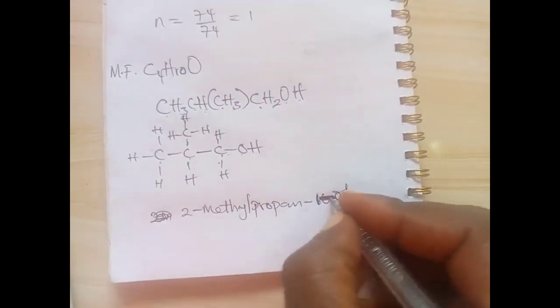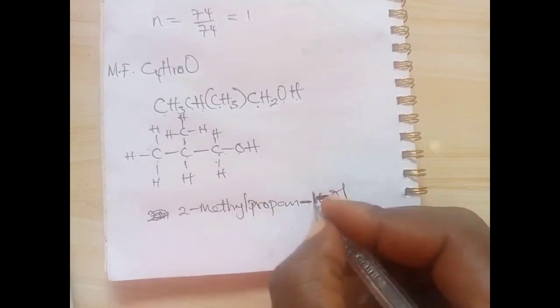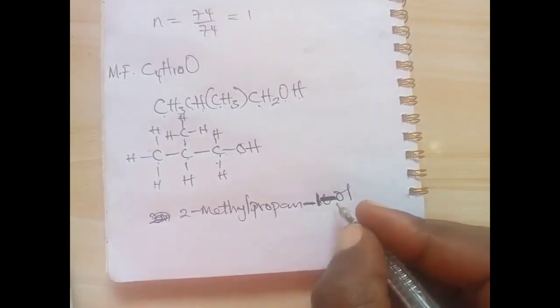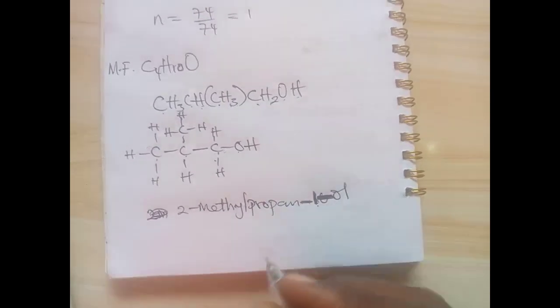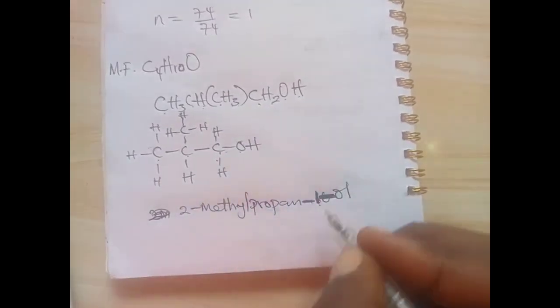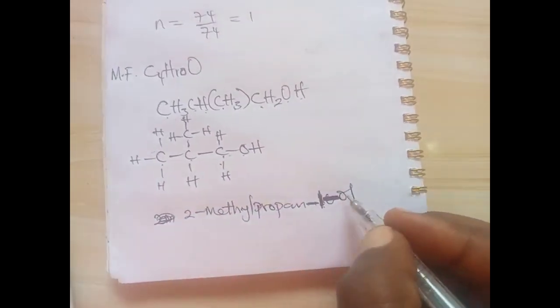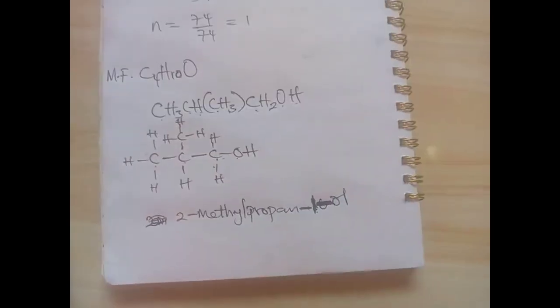We use a hyphen to join alphabets and numbers, and we use a comma to join number and number. So since this is 1, and this is another alphabet, we use a hyphen.